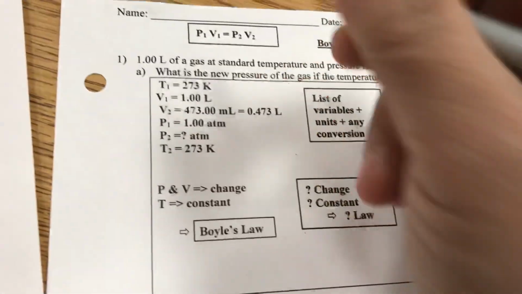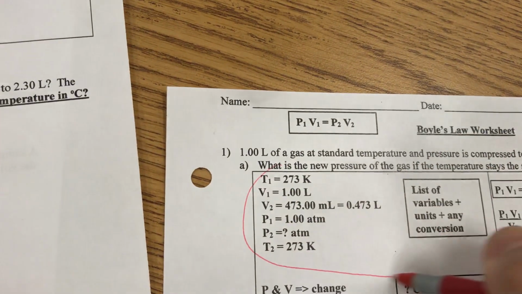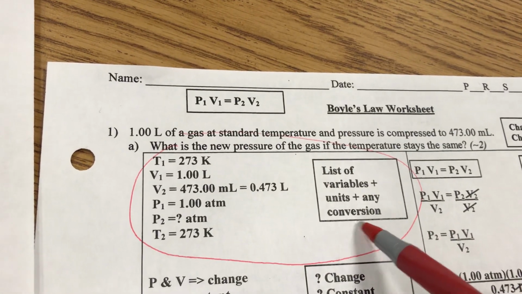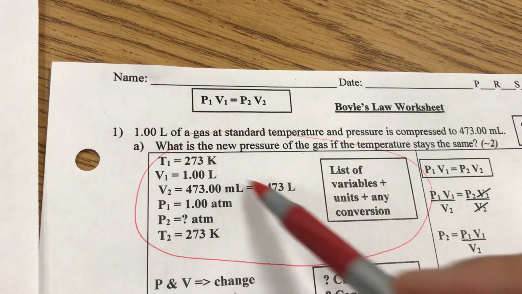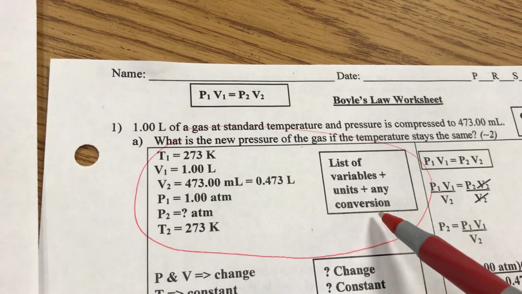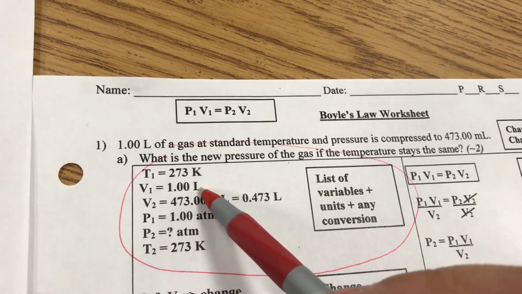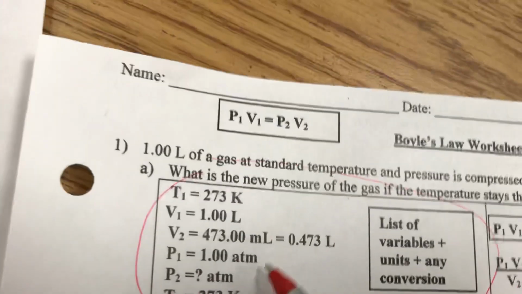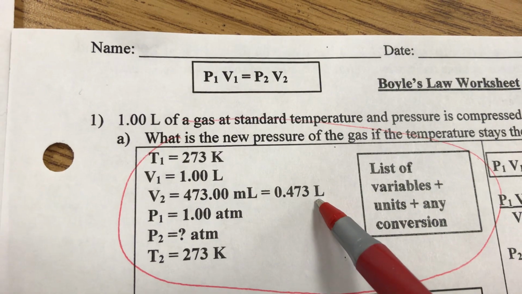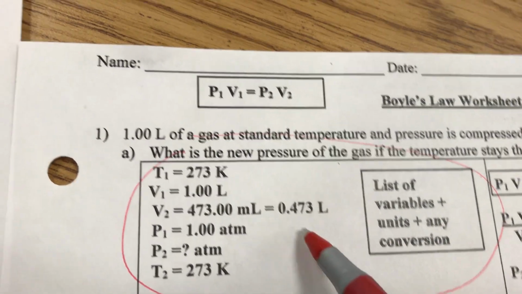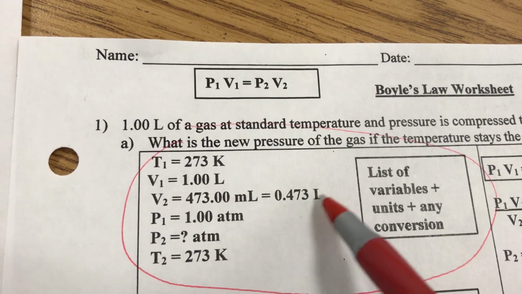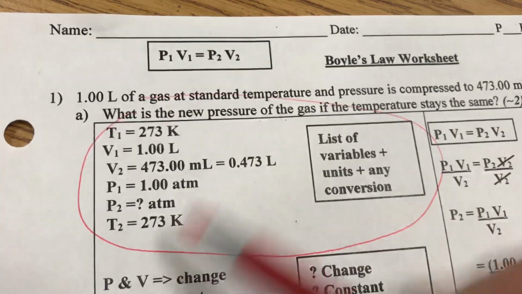Basically, the first thing you need to do is list out all your variables, and if you need to change any unit, make sure the two of the same quantity have the same unit. If they're not the same unit, you have to do a conversion. So for example, my volume 1 here is liter, my volume 2 here is milliliter. They do not have the same unit, so I have to change my milliliter to liter, or my liter to milliliter. In this case, I change my milliliter to liter, so that the volumes have the same unit and I can cancel. Okay, so you list out all the variables.